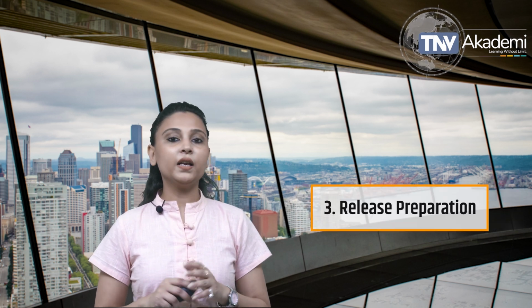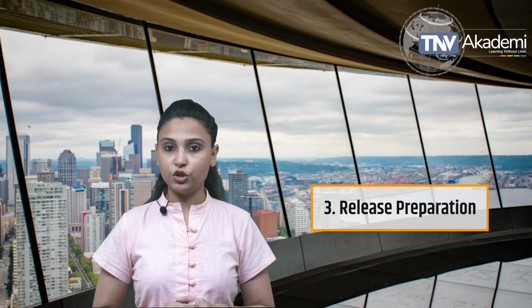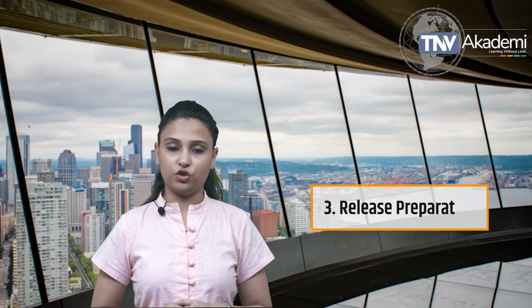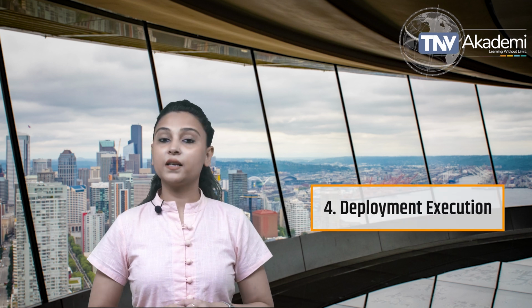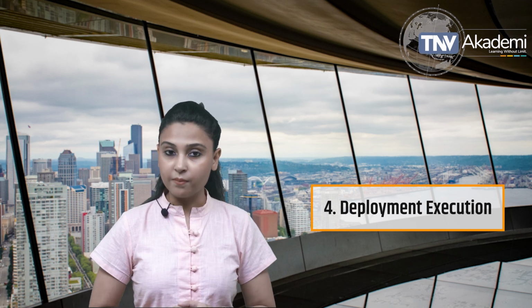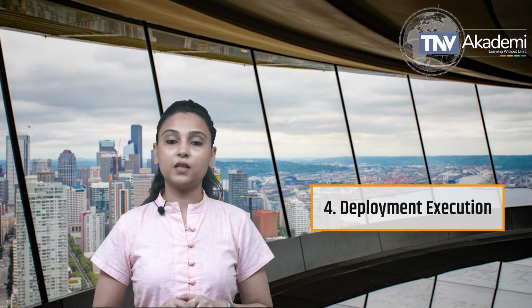integrity. Release preparation, preparing the software release package, including documentation, installation instructions, and any necessary updates or patches. Deployment execution, executing the deployment plan, installing the software in the target environment, and conducting necessary tests to ensure functionality and performance.